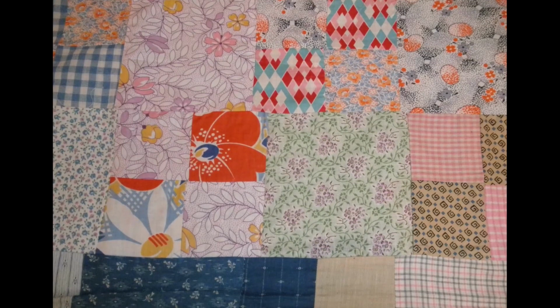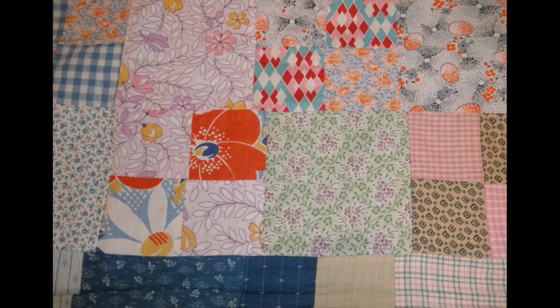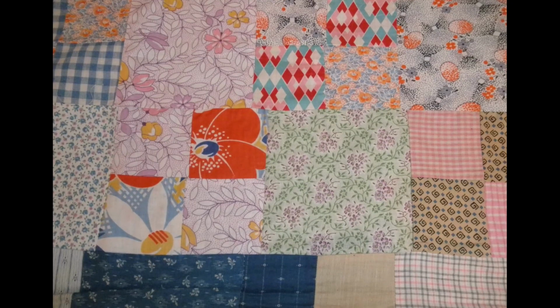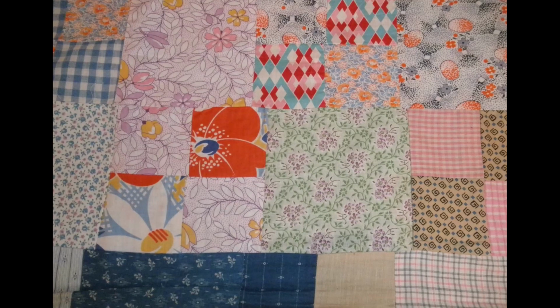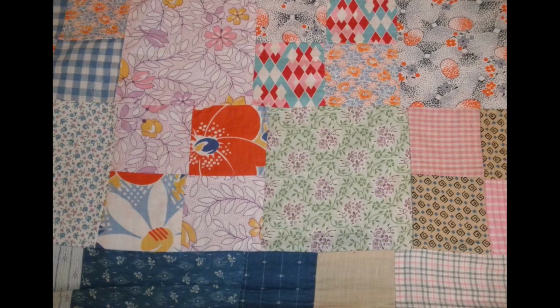This scrappy four-patch quilt top and the bar quilt combine bright colored fabric of the 1920s and 1930s with the more muted colors of the late 1800s.